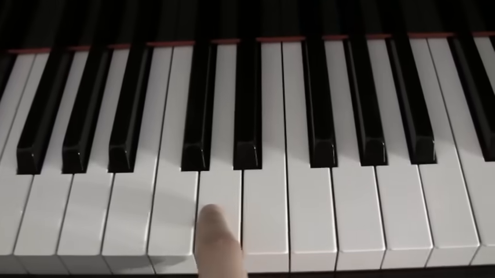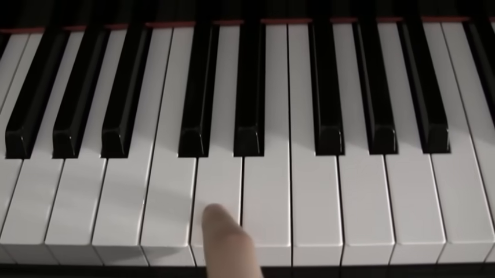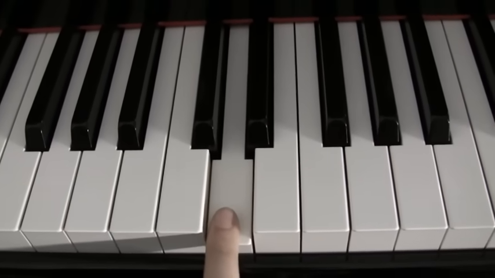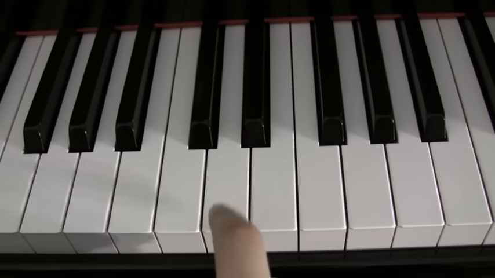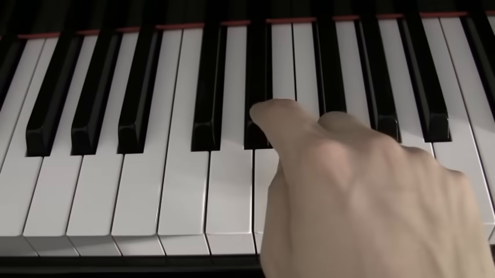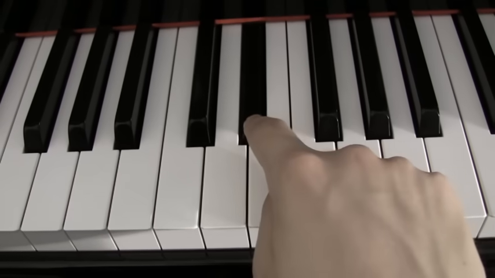Okay? So a good example to start off with is the key of D. So if I say play a D sharp, all I'm saying is go play the D, but play a semitone above that D. So D sharp.